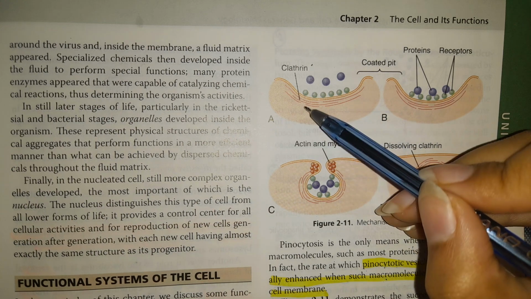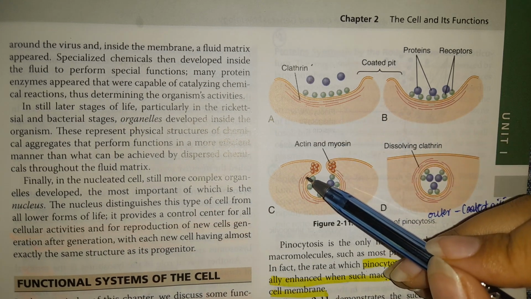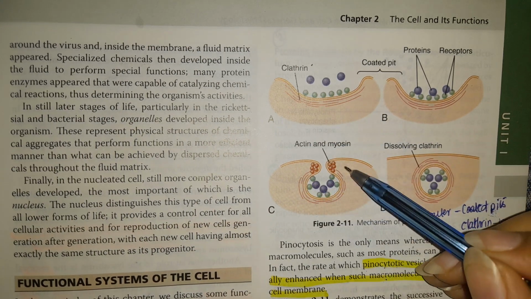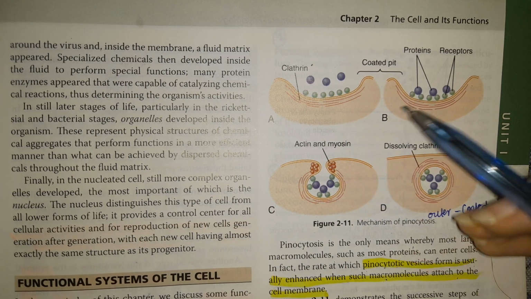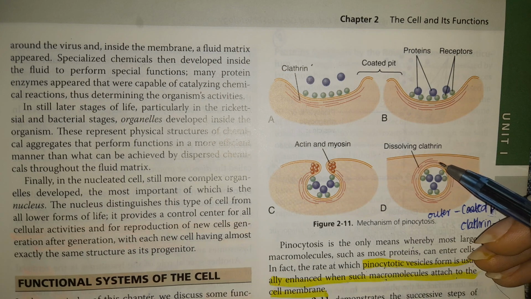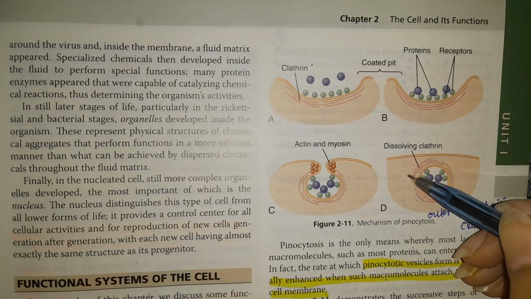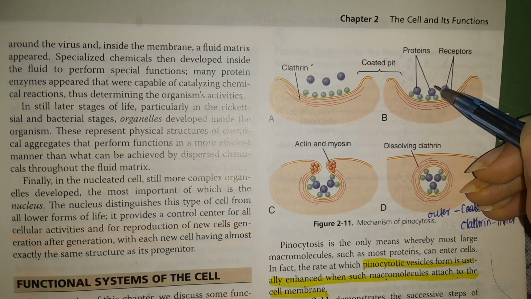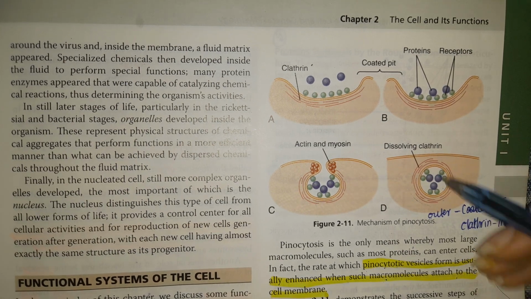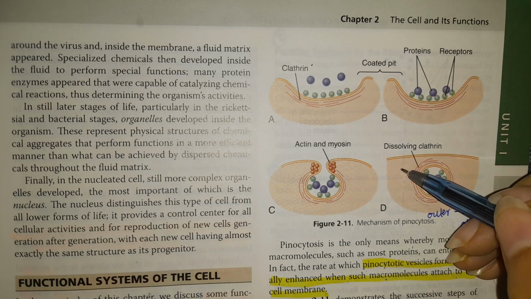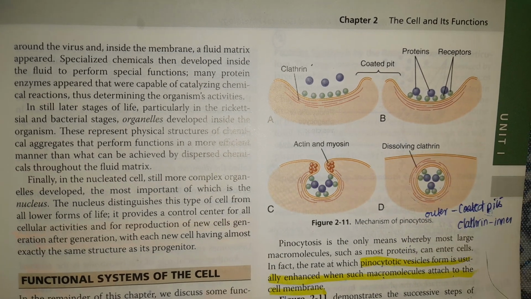The clathrin molecules become activated and start to form a vesicular structure. Actin and myosin appear at the edges. Now the dissolving clathrin actually converts the substances from the outside into an intracellular vesicle. And now we have the process of endocytosis completed.